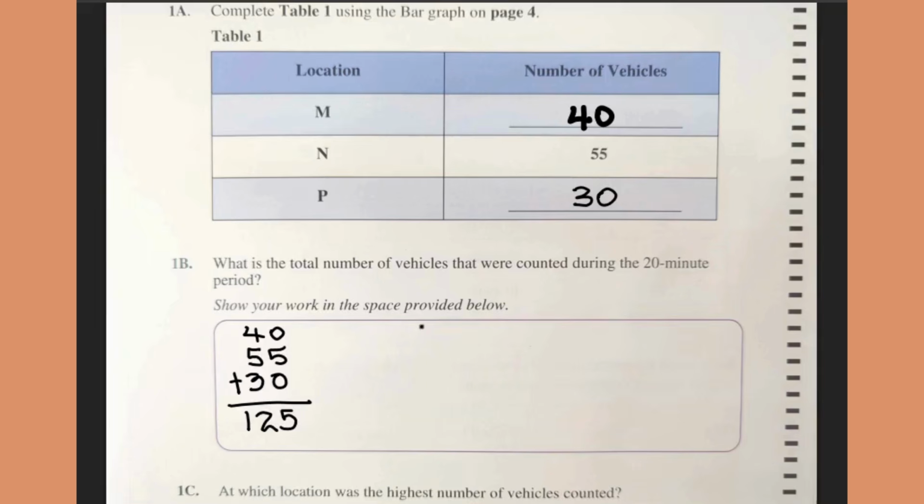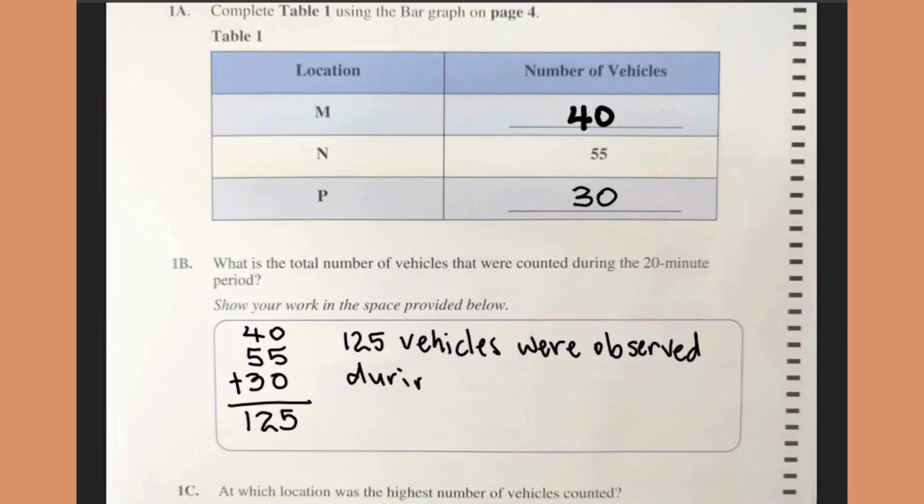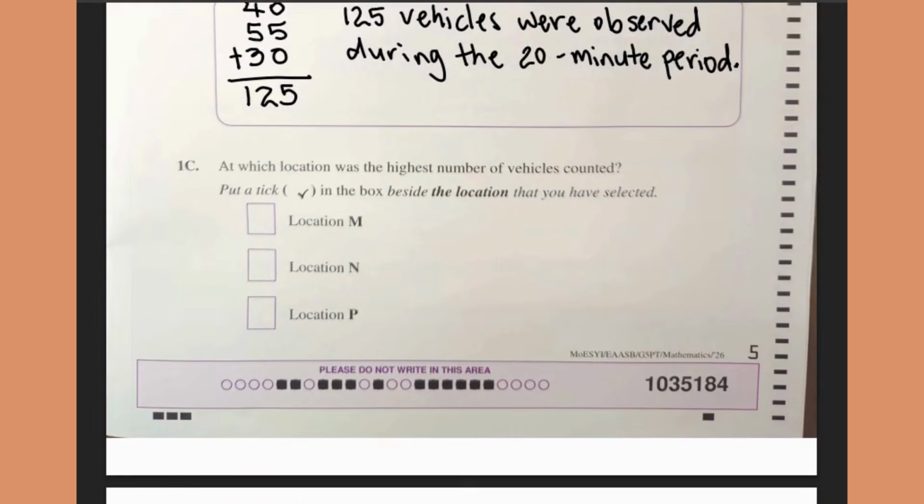So we have 125 vehicles. So we may also write 125 vehicles were observed during the 20-minute period. Okay, that's just explaining our answer a little bit more.